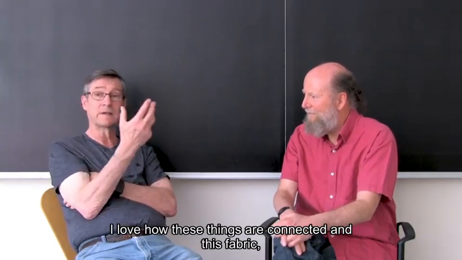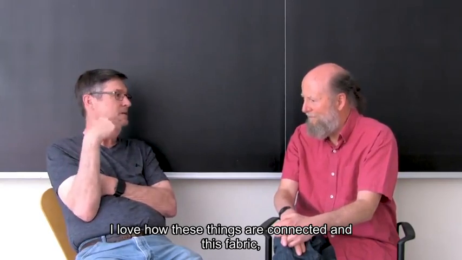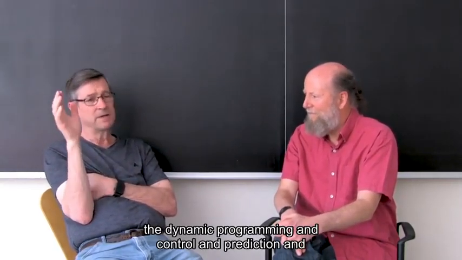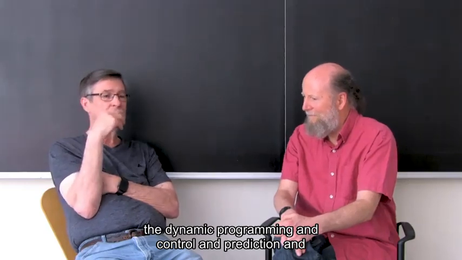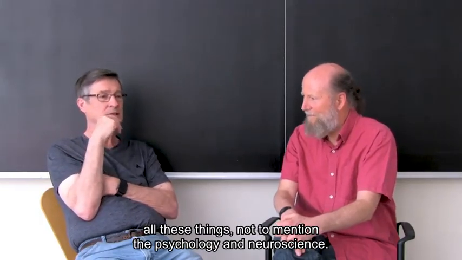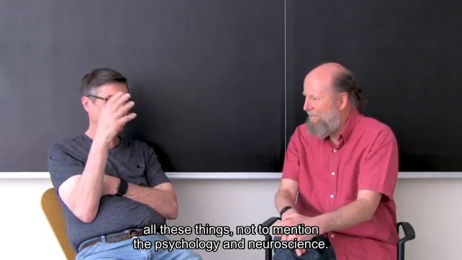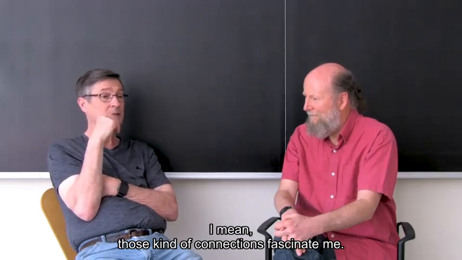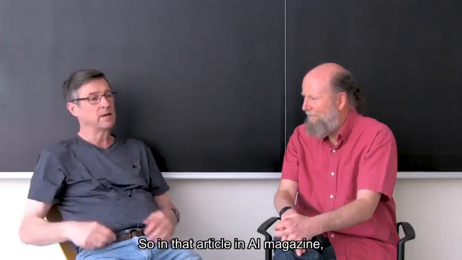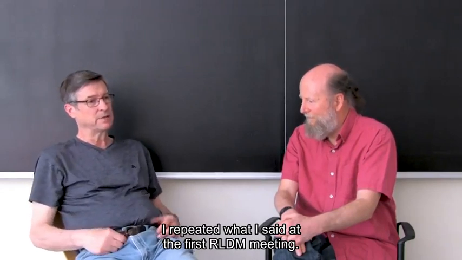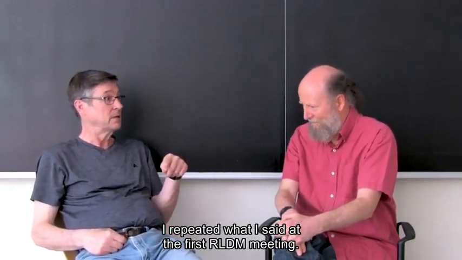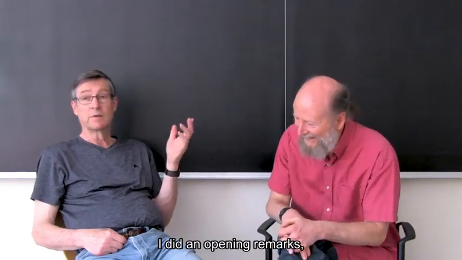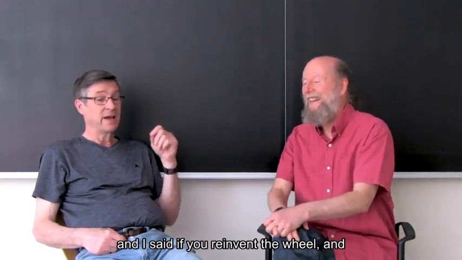I love how these things are connected, this fabric of dynamic programming and control and prediction and all these things, not to mention the psychology and neuroscience. Those kinds of connections fascinate me. So in that article in AI Magazine, I repeated what I said at the first RLDM meeting, in some opening remarks.